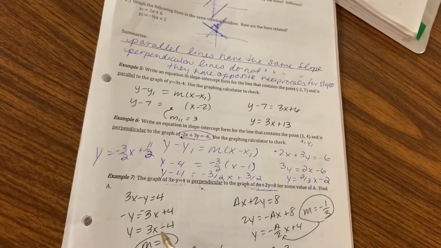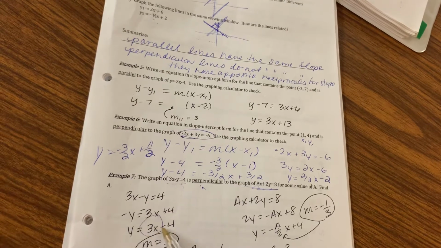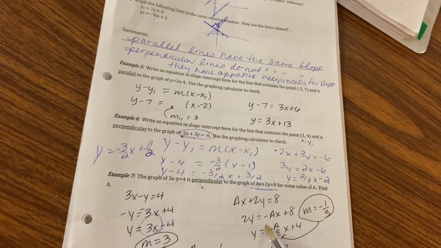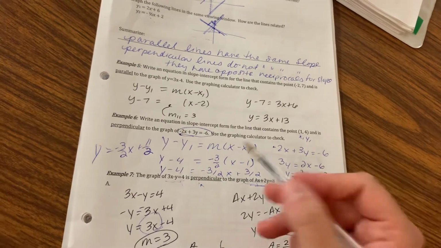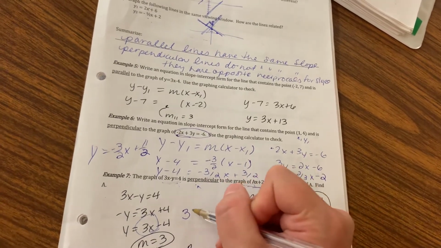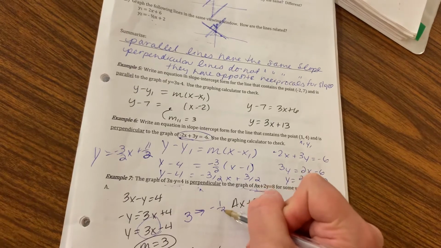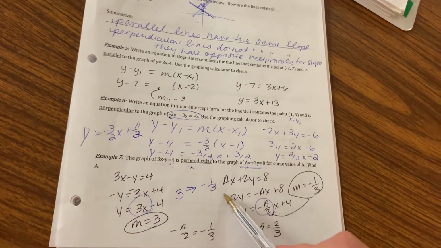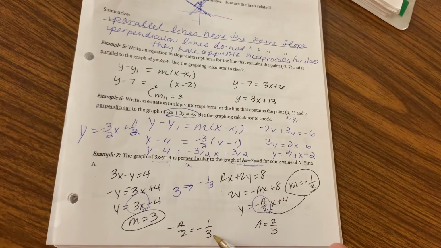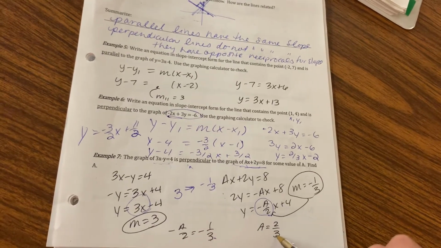You need to rearrange both into slope-intercept form. So here you see your slope is 3. Here you see your slope is -a/2. So if your slope is 3, you want the perpendicular slope to be -1/3. Therefore, you want -a/2 to be -1/3. Cross multiply to solve, you're going to get 2/3.